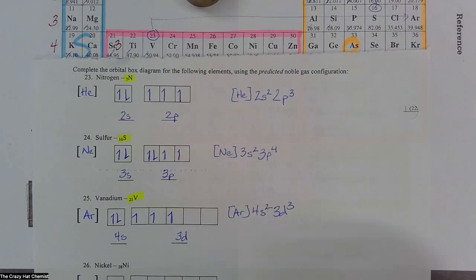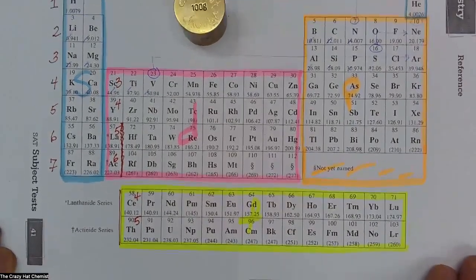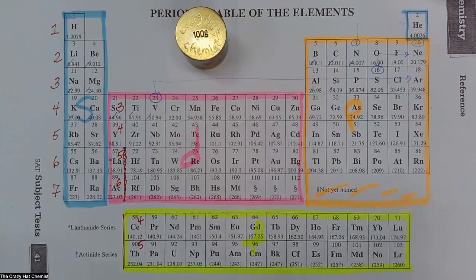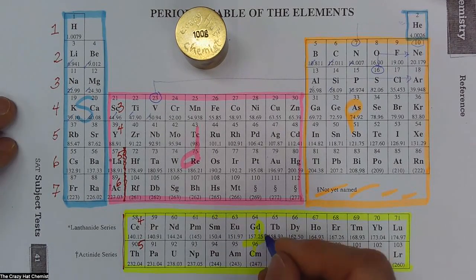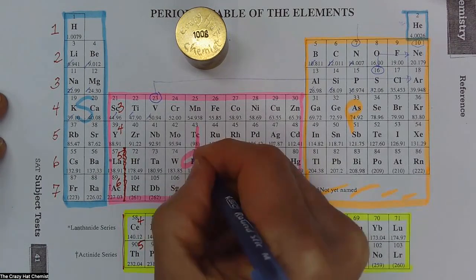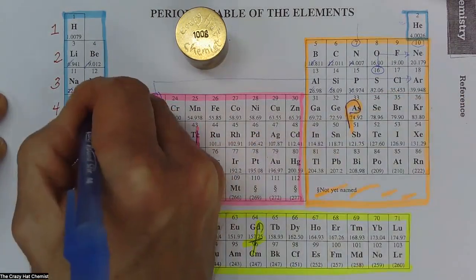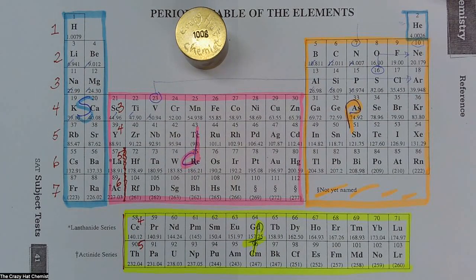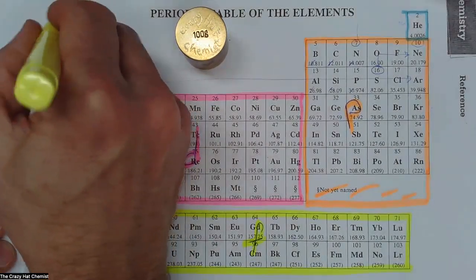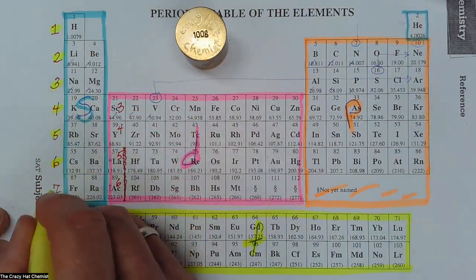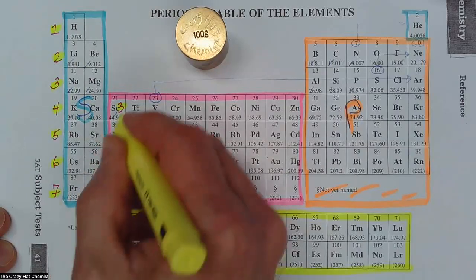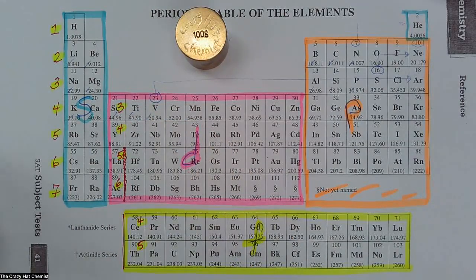I want you to make sure that you most certainly have the periodic table labeled just like this, or have it memorized so that you understand that. This is hard to see. This is actually an F right there. This is a D, this is a P, and this is an S. Okay, so hopefully that makes sense. And then these numbers here on the far left-hand side, these are the principal quantum number for that energy level. And the Ds are 1 less than the period. The Fs are 1 less than the Ds, or 2 less than the period, either or, however you look at that. Okay, so let's work on our next element here.